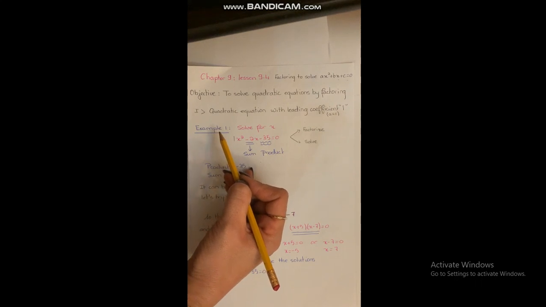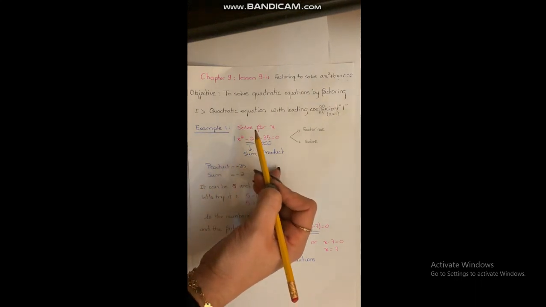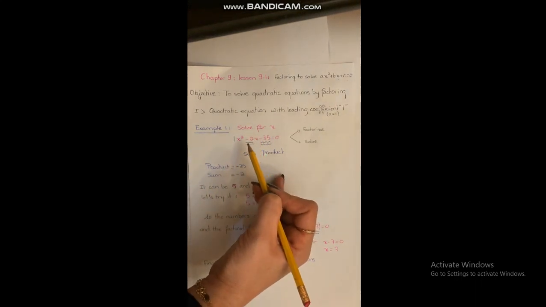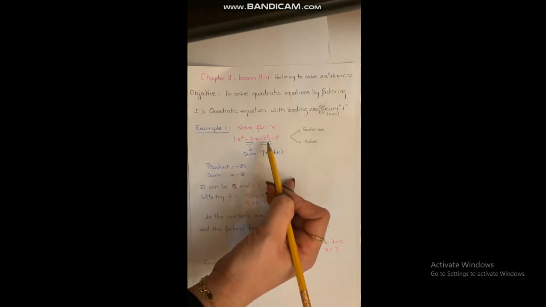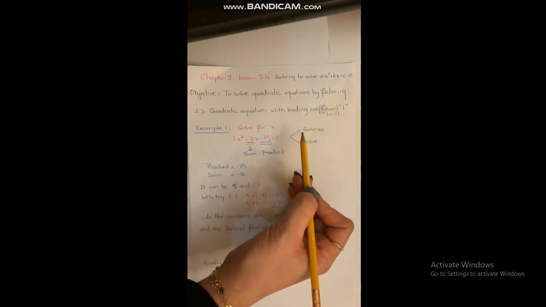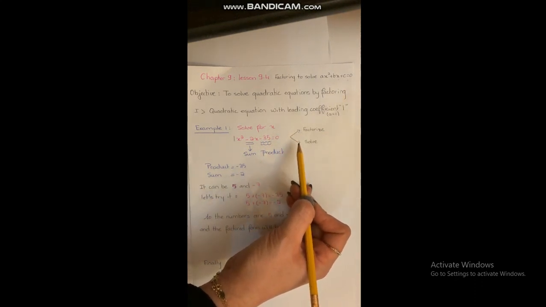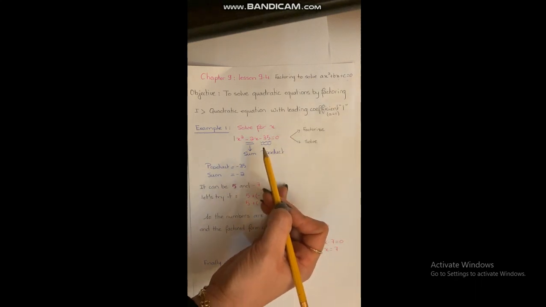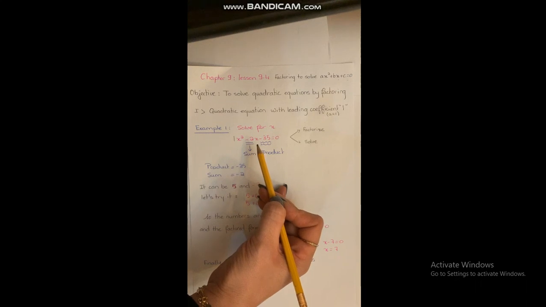Example 1. In order to solve 1x squared minus 2x minus 35 equal to 0, we need to factorize it first, then solve it. How can we factor this? The best way to factorize this equation is by using the sum and product principle.